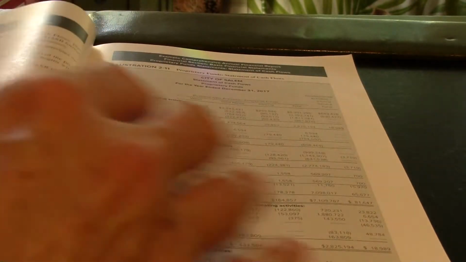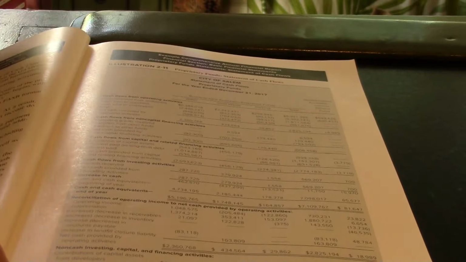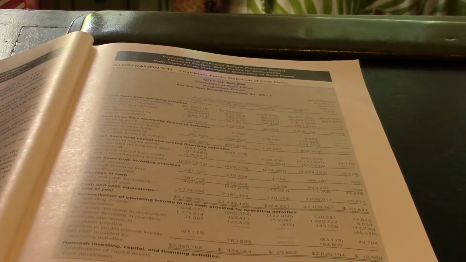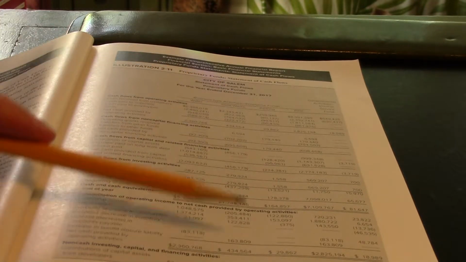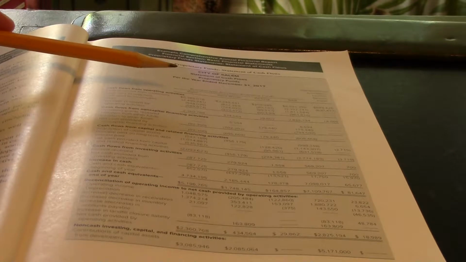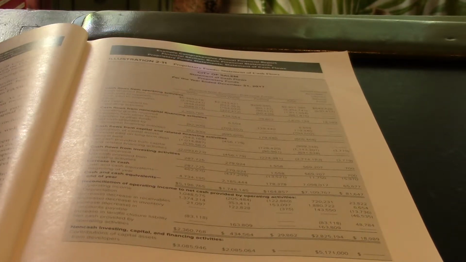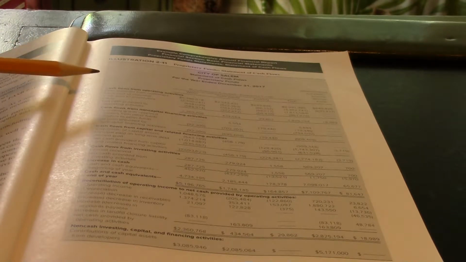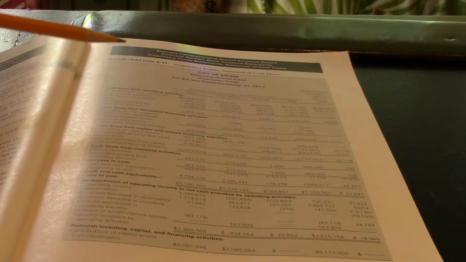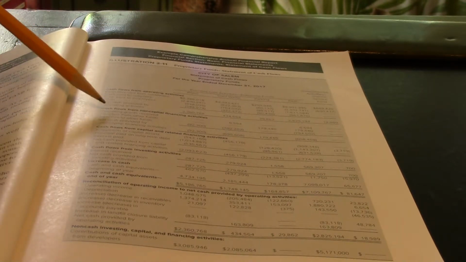Finally, we haven't really looked at yet. Here's the statement of cash flows for proprietary funds. We'll talk about that in the future, but just like any business, you can calculate the cash flows through it. If you look, you'll see the biggest difference between this and any other cash flow statement is we have two separate financing activities.